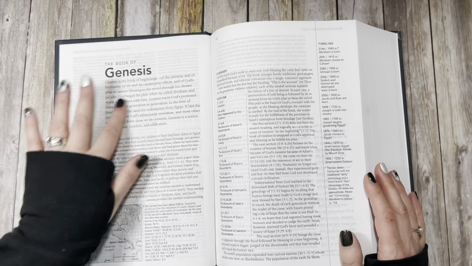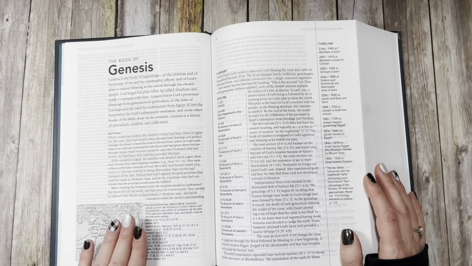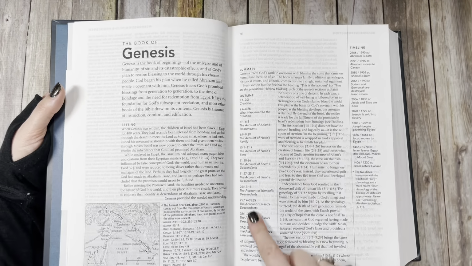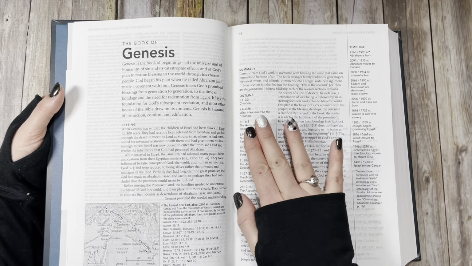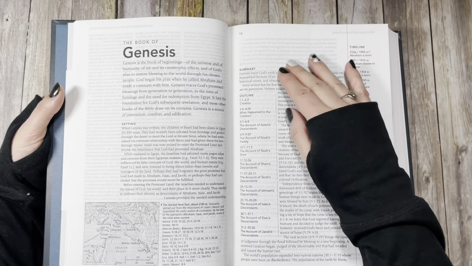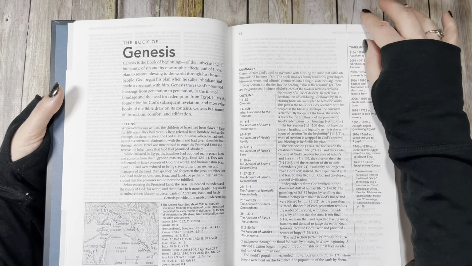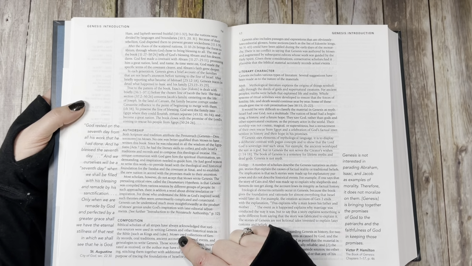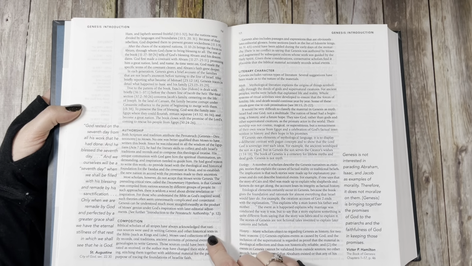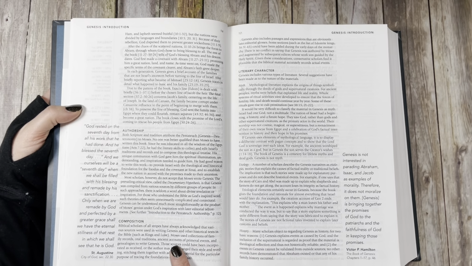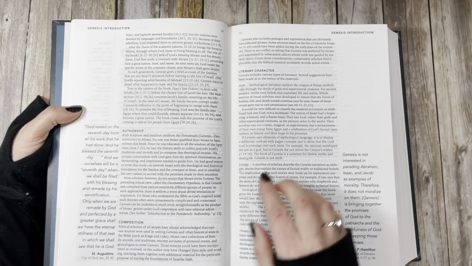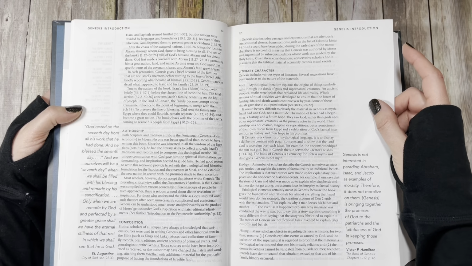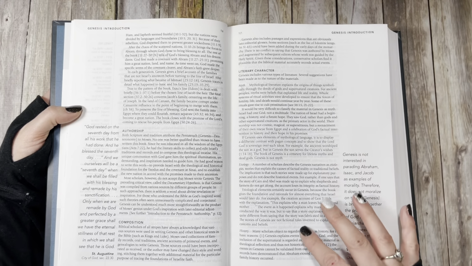It's going to start with a little bit of an introduction, a setting, showing you a map. Here it is talking about the entire book of Genesis, and it's going to give you a little bit of an outline of what each chapter is talking about, like the sections, and then a summary. Here's a timeline over here. The authorship and composition: Moses used collections of family records and oral traditions. So I think that's how it came to be collected. Literary character. Really cool stuff.